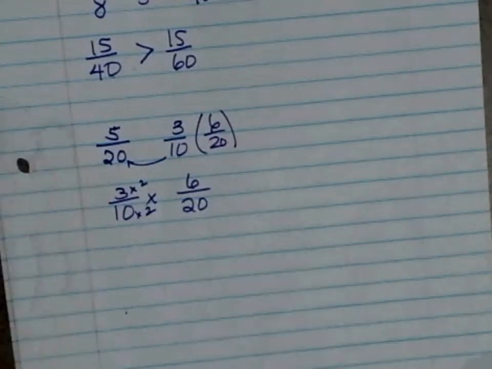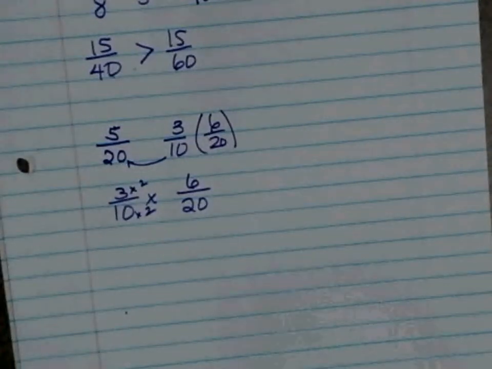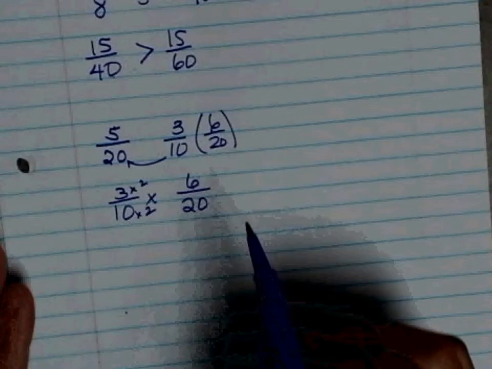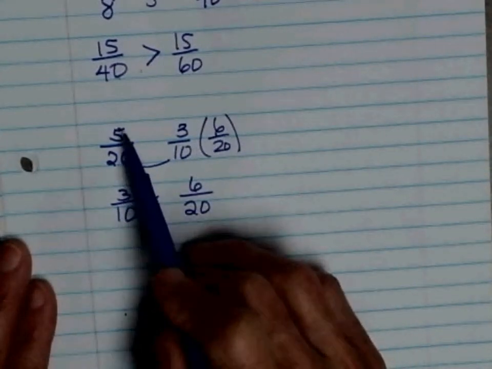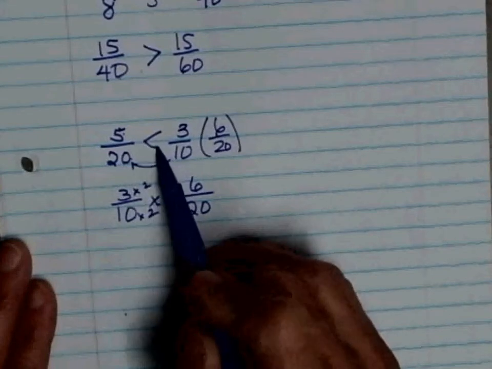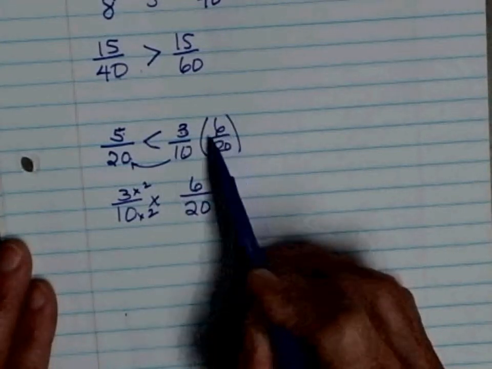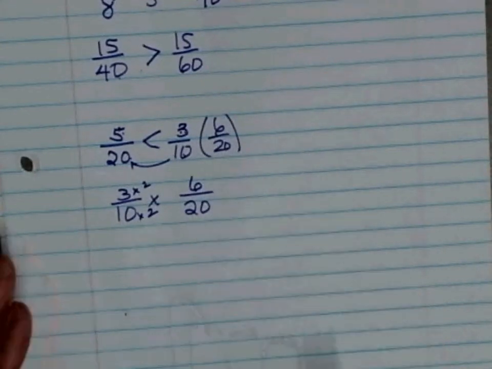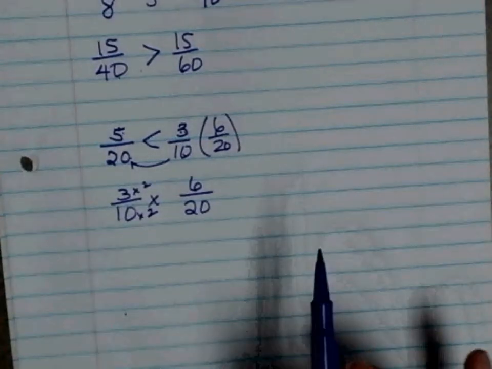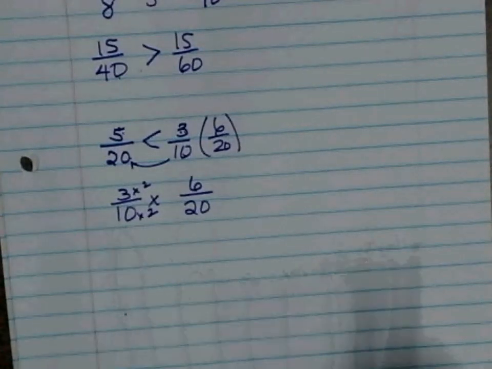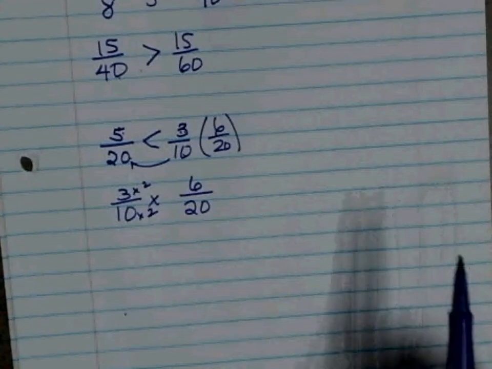Now we have the same denominator. And when we have the same sizes, what do we want? We want more parts. So we can see that 5/20 is less than 3/10 because it's equivalent to 6/20. So sometimes, boys and girls, when the list of strategies that we go through does not work, your last alternative is to create equal fractions.